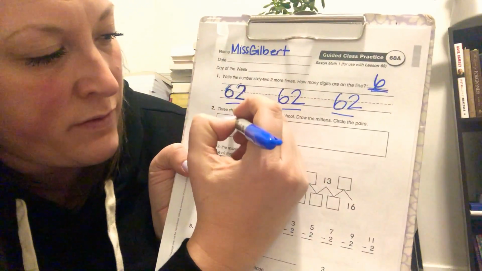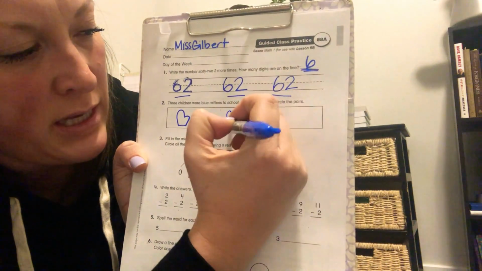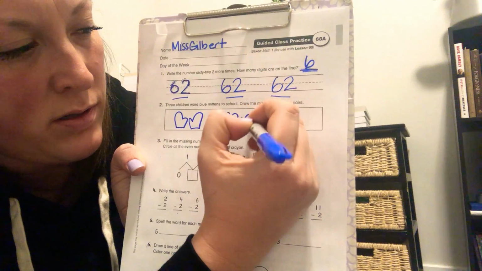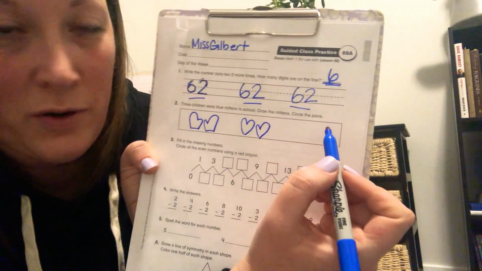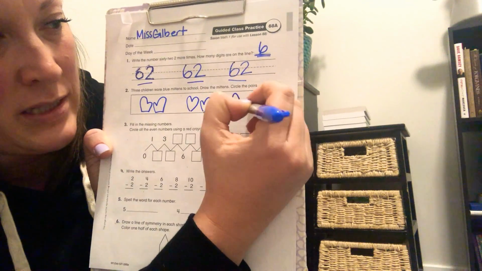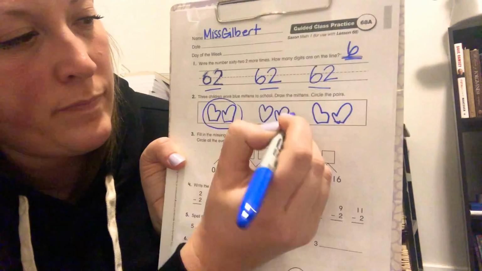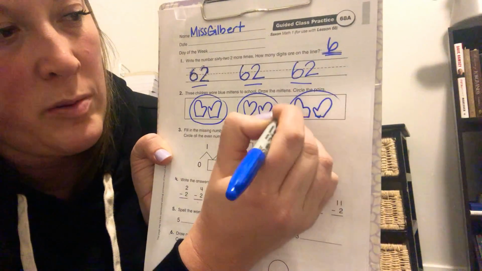So here's mittens for the first kid. Here's mittens for the second kid. Whoa. Those don't look like great mittens, but that's okay. And the third kid had these mittens. Then it says circle the pair. Remember, a pair is 2. So here's the first pair, second pair, third pair.